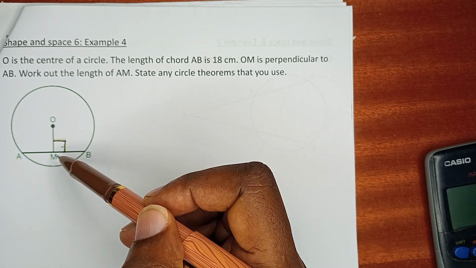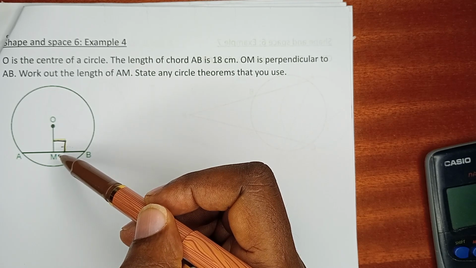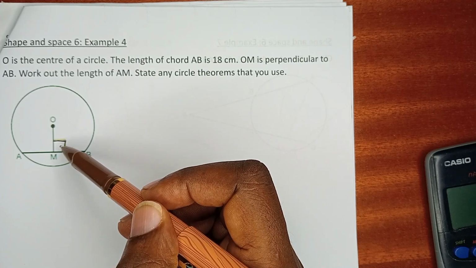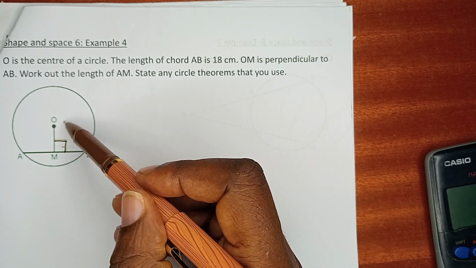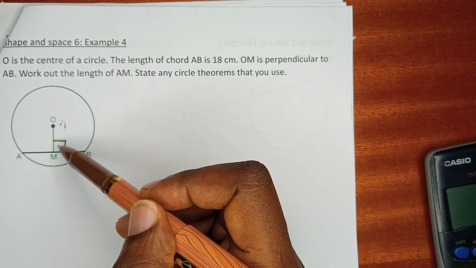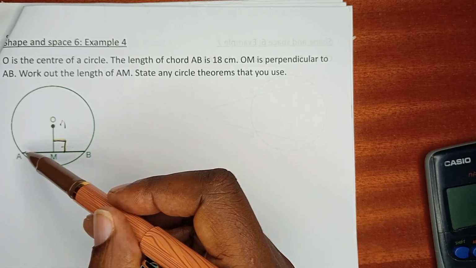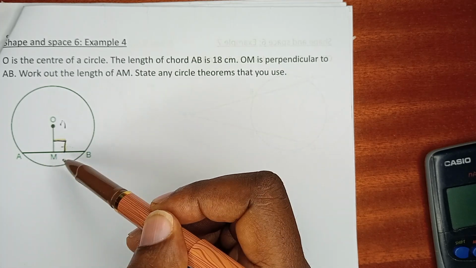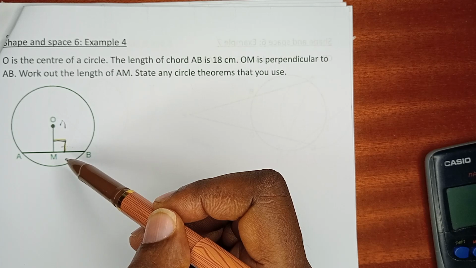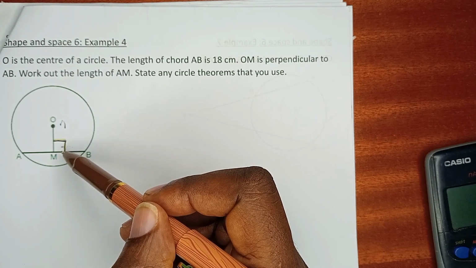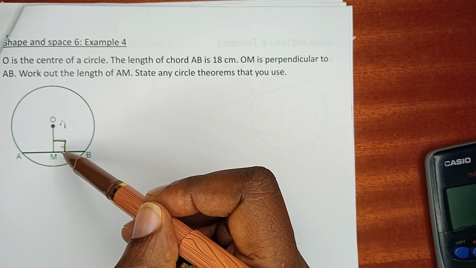Of course, we know bisecting is dividing into two equal parts. So, any length that is coming from the center of the circle and it is perpendicular to a chord of that circle, like now we have chord AB, is both perpendicular to the chord and it also bisects that chord.